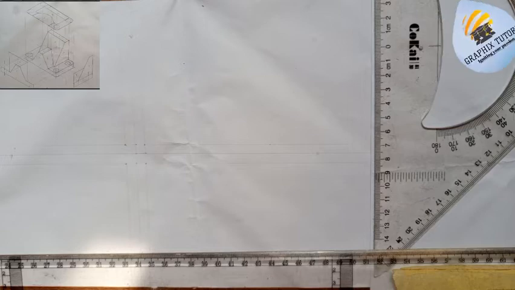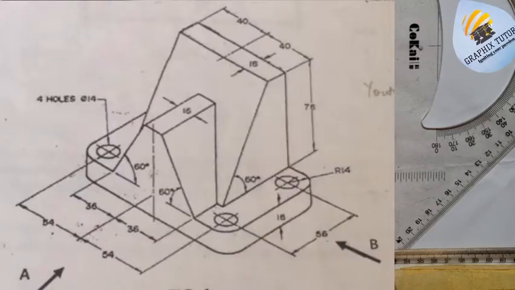Now let's start. If you look closely at the diagram displayed on the screen, we are told that we should draw the front elevation in the direction of the arrow A, and this is the direction of the arrow A. We know how the shape is, which I have shown you in my previous video.